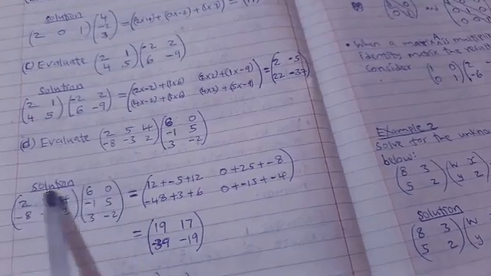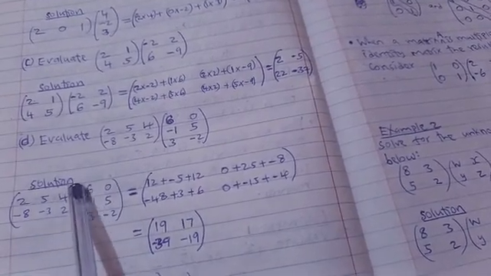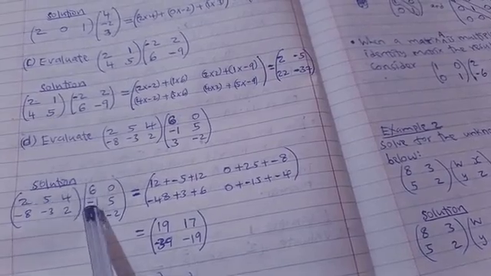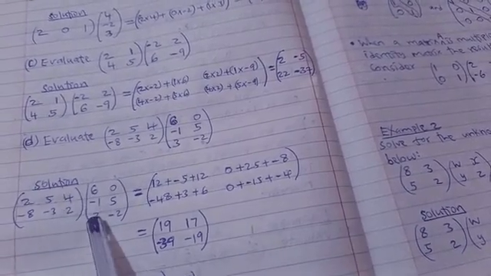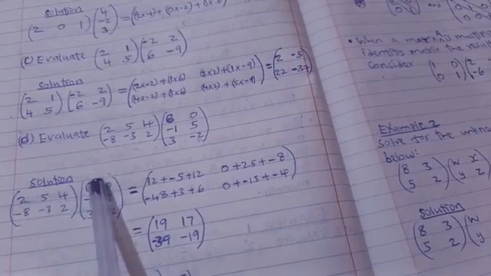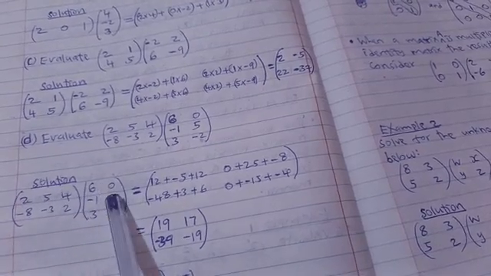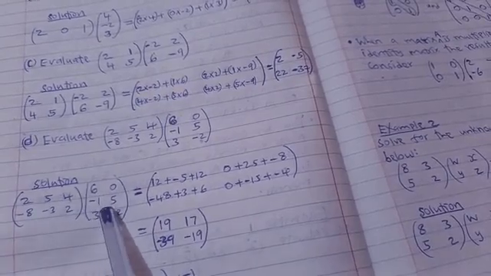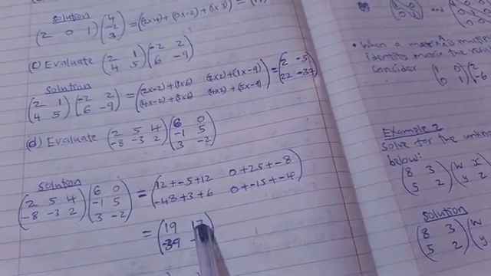Now for row 1, column 1, 2 times 6 plus 5 times negative 1 plus 4 times 3, which gives us 19. Row 1, column 2, 2 times 0 plus 5 times 5 plus 4 times negative 2, which gives us 17.